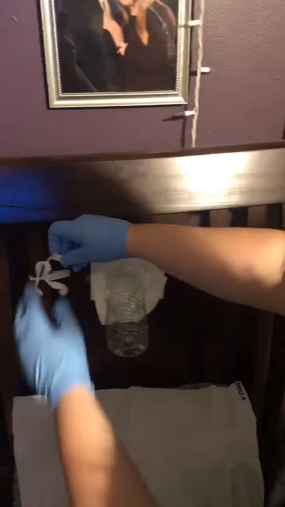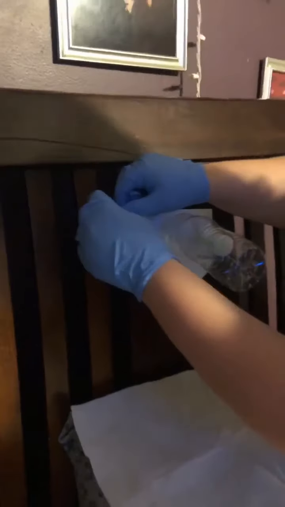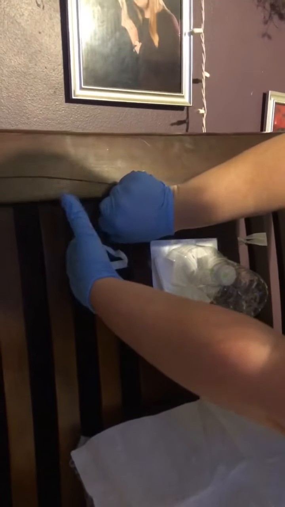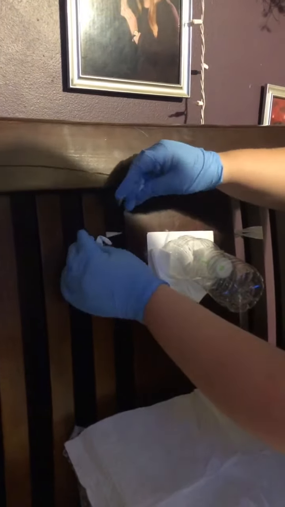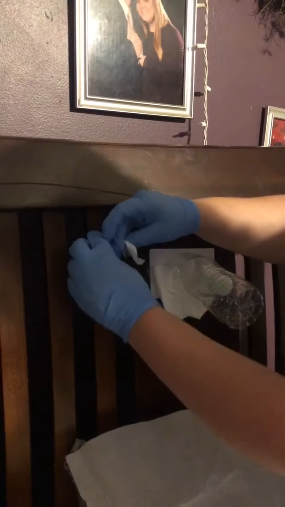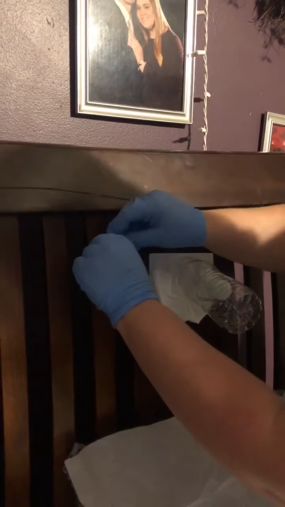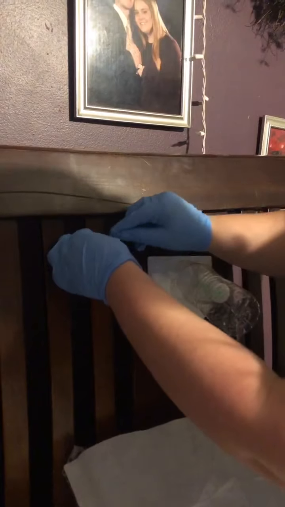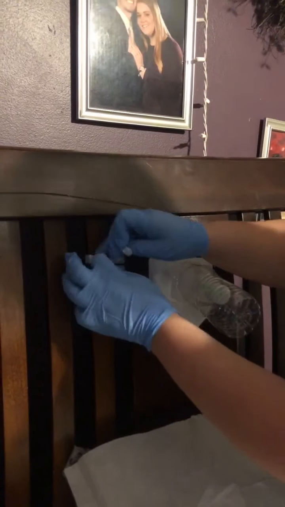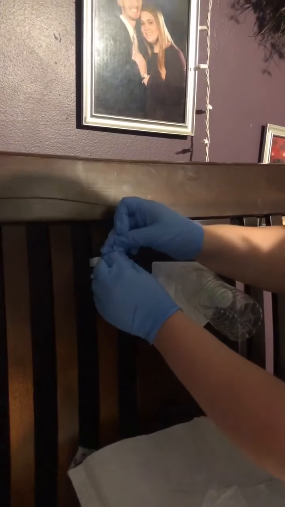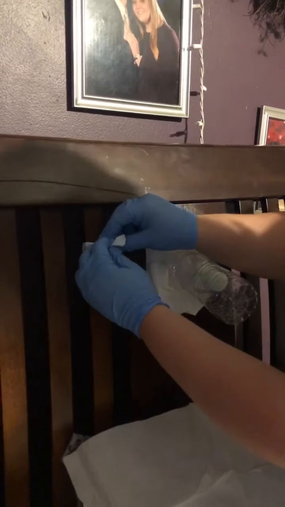And I'd come around to this side. When I'm tying this, I want to tie it around the patient's ear, double knotting, making sure that I'm not near the carotid artery.